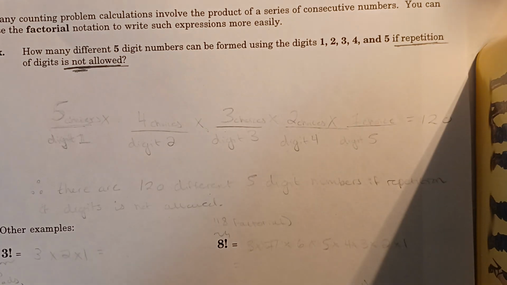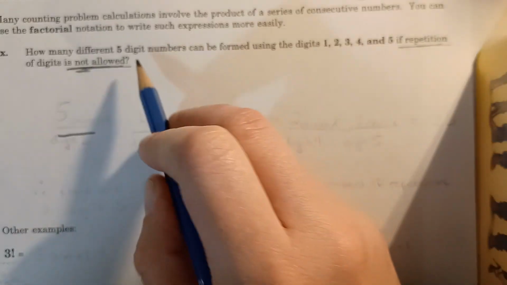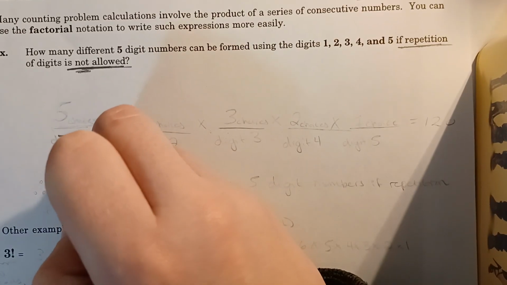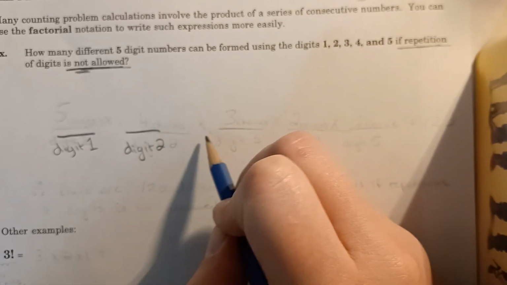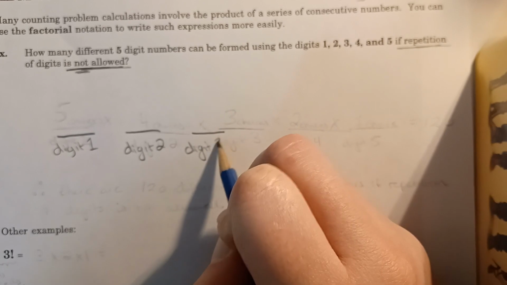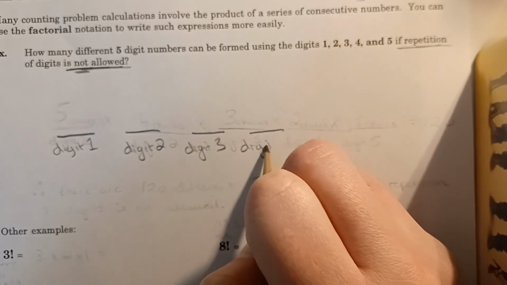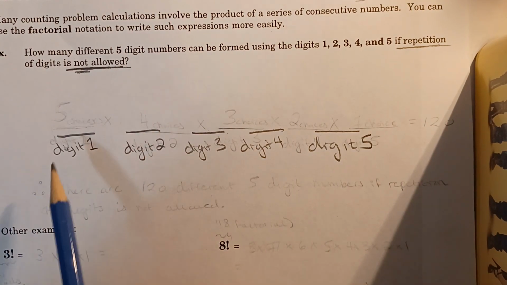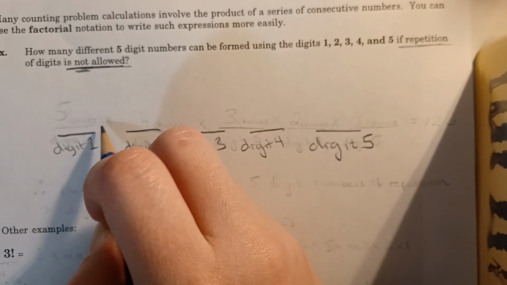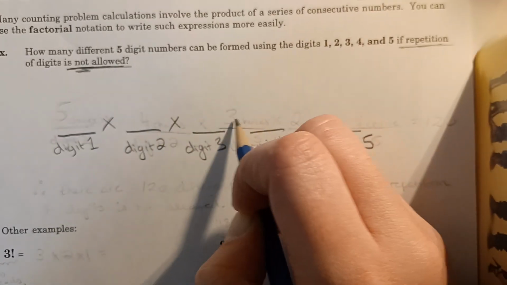So for example, how many 5-digit numbers can be formed using the digits 1, 2, 3, 4, and 5 if repetition is not allowed? Okay, so we have to have different digits for each space in the number. So it's a 5-digit number, so we have digit 1, digit 2, digit 3, digit 4, and 5. We're going to see what are our number of choices for each, and we're going to multiply those together.